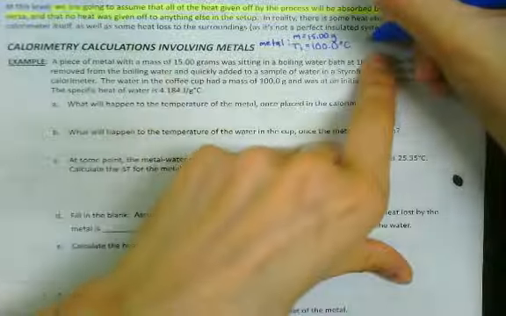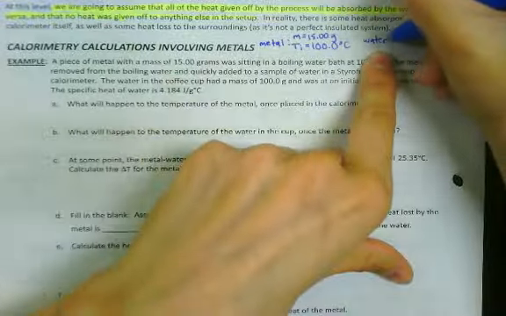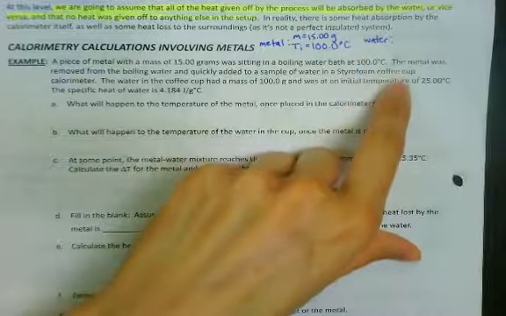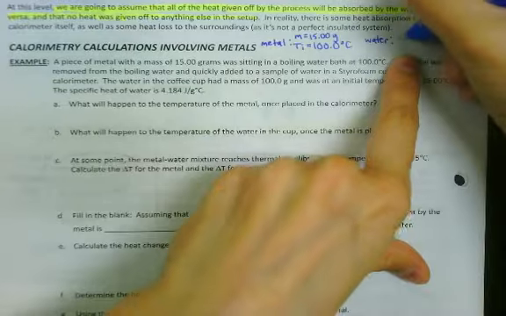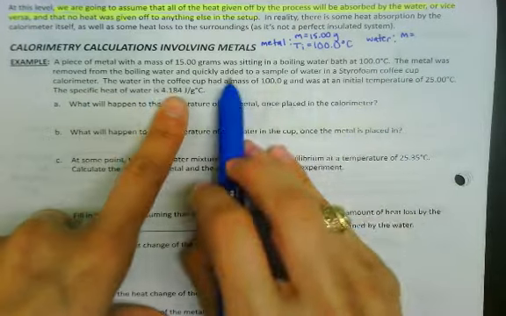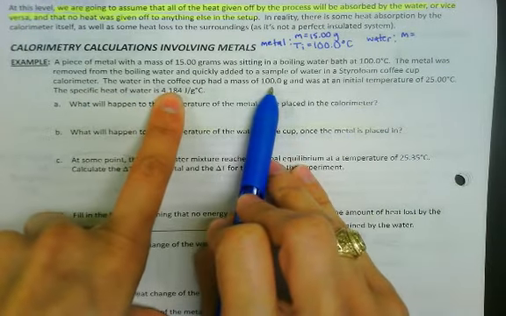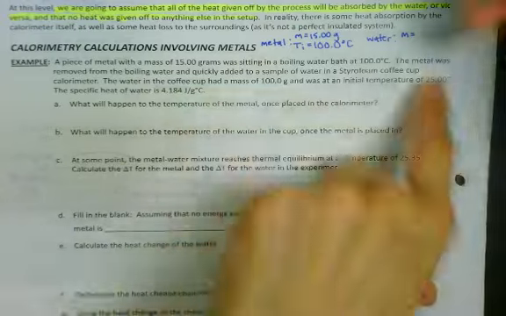We also know some information here about the water. We know that the water has a mass as well. The mass of the water is 100 grams.